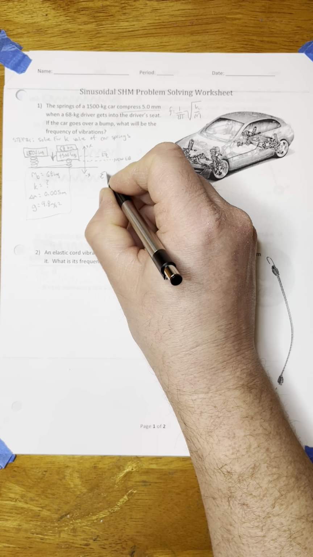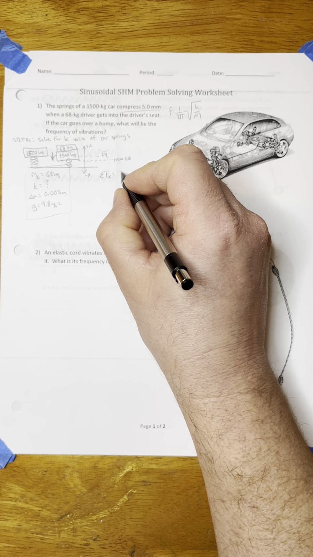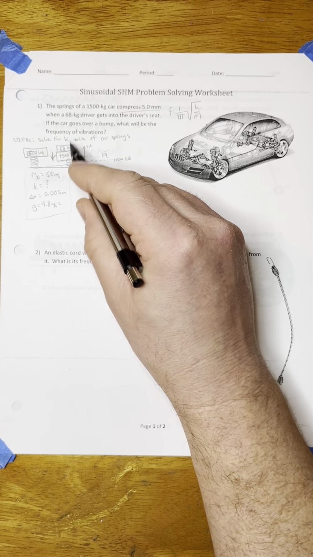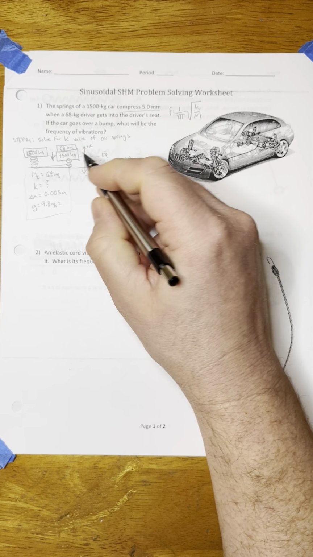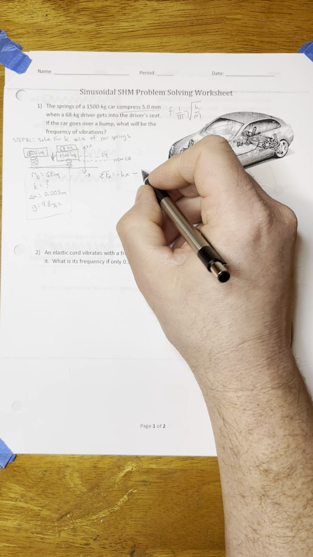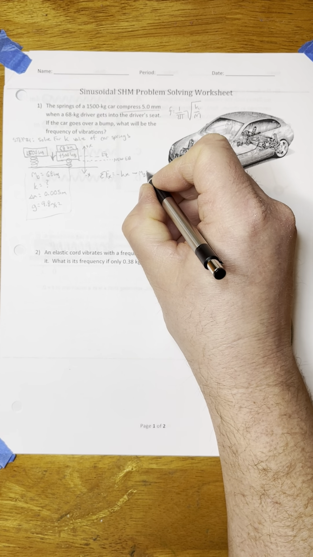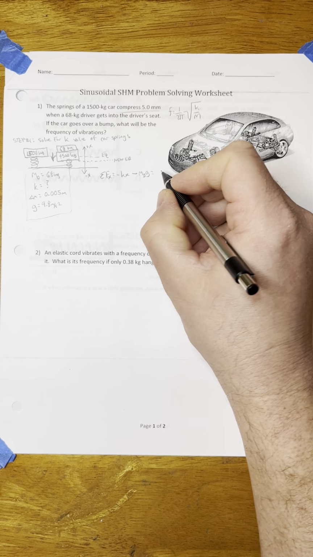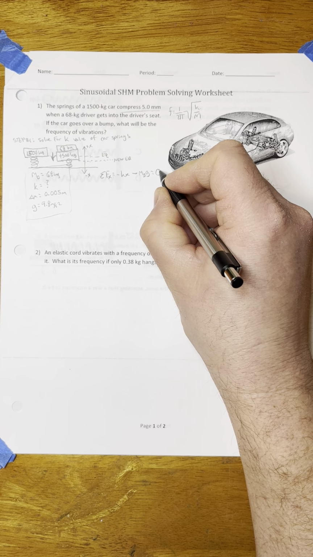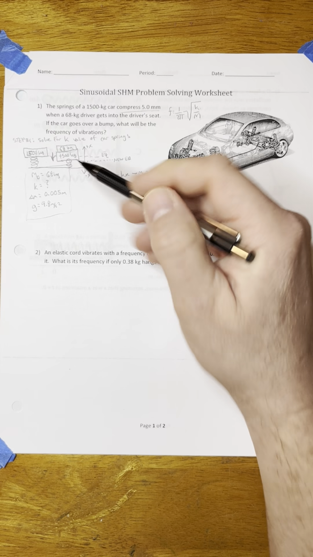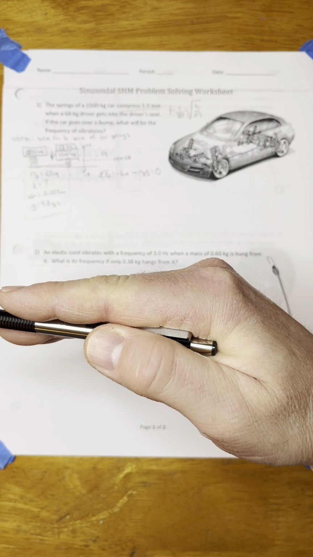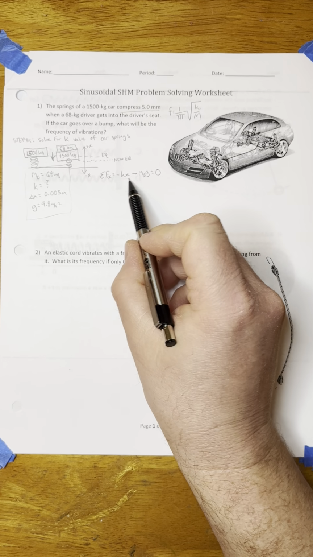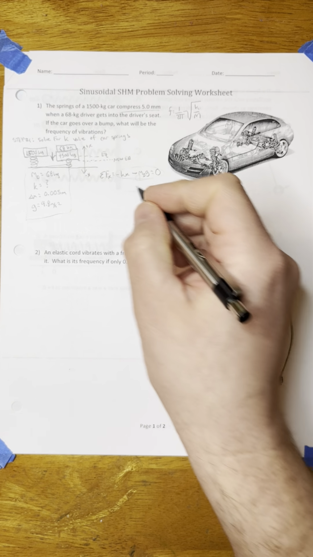So the sum of forces in the x direction is going to be equal to the upward spring force, which would be negative kx, minus the downward weight force of the driver, which would be the mass of the driver times g, and that is going to be equal to 0, because at the new equilibrium position, the car stops. It's not going to oscillate around. We're going to lower the car down and be at an acceleration of 0. So our forces, when summed together, equal 0.